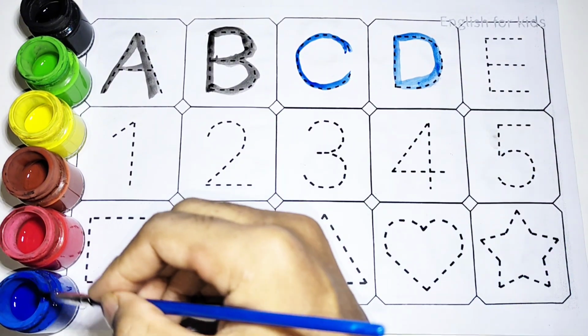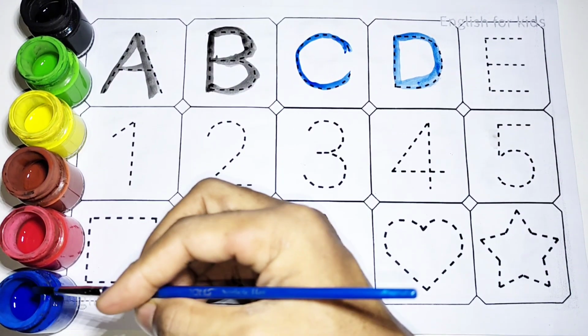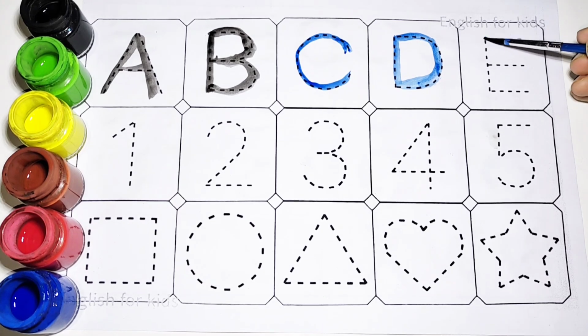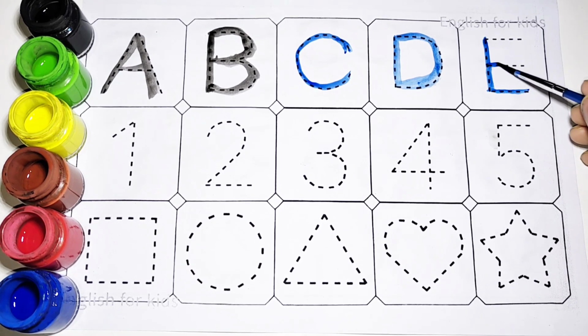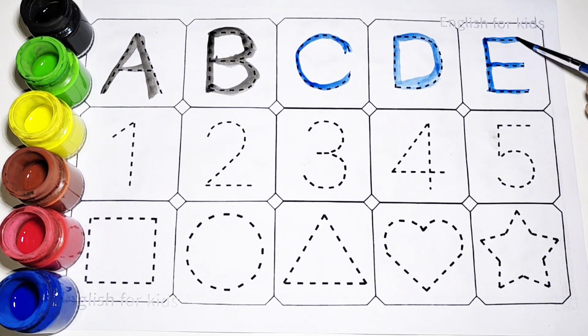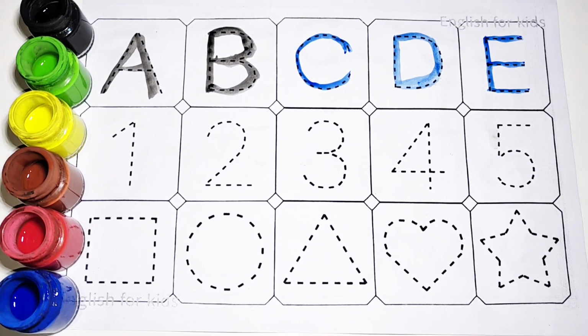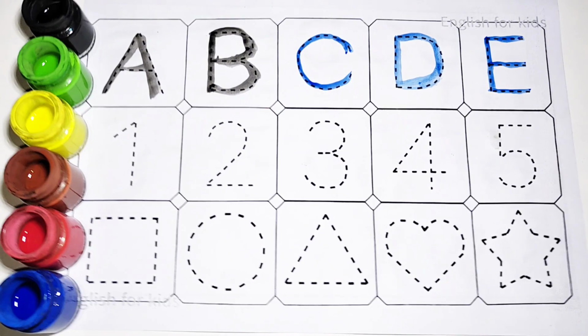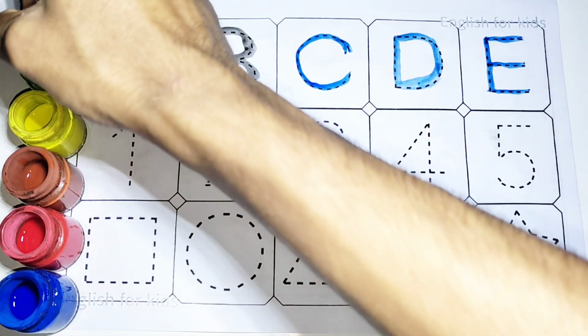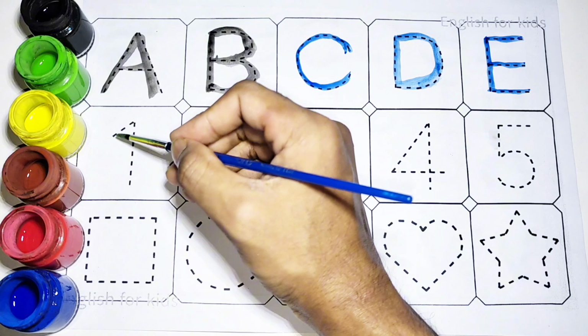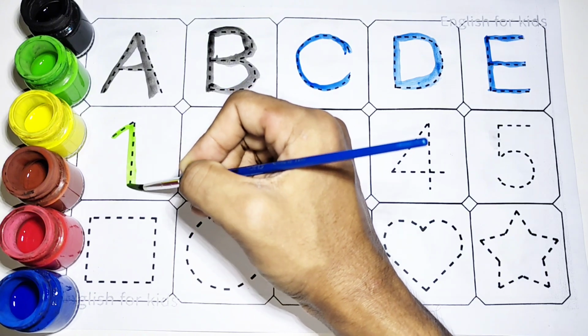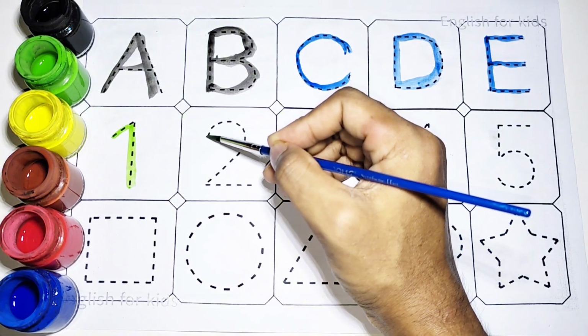Kids, the next one is E. E for elephant. Now we draw numbers. Green color. First we draw the number 1. O-N-E. 1. The next one is 2.